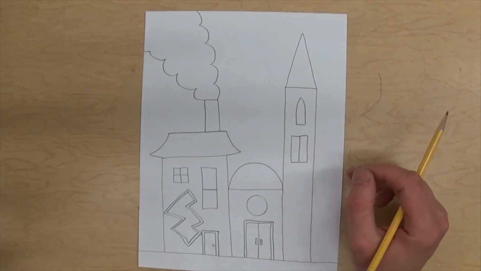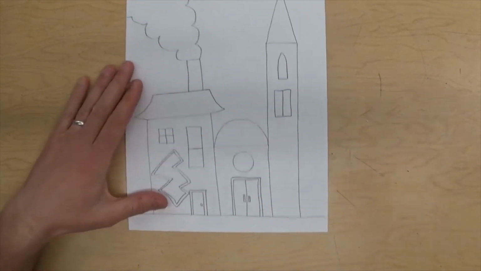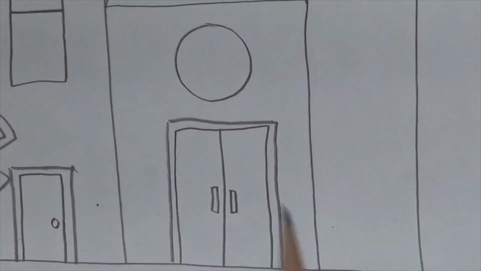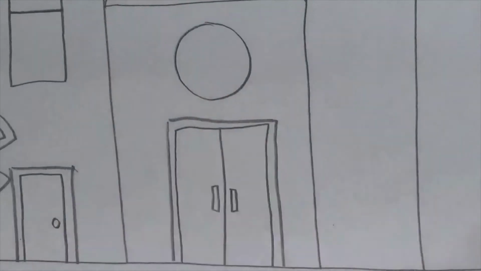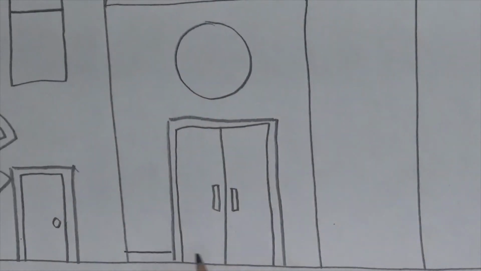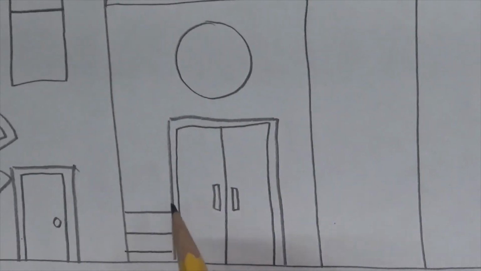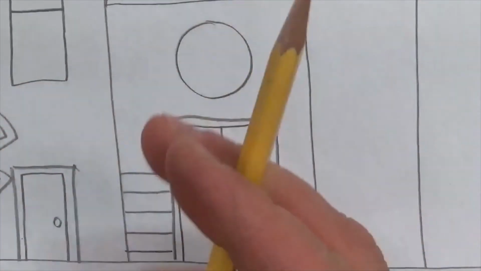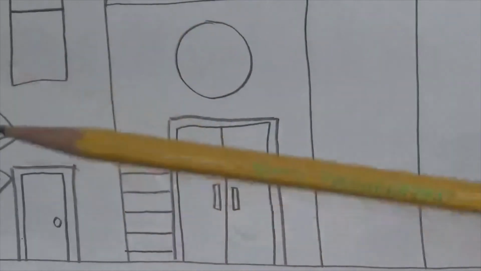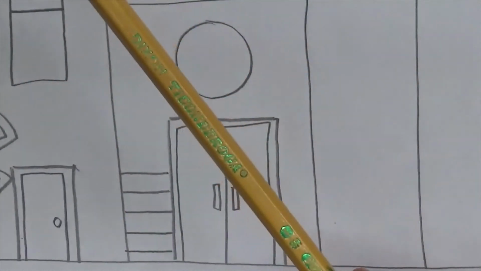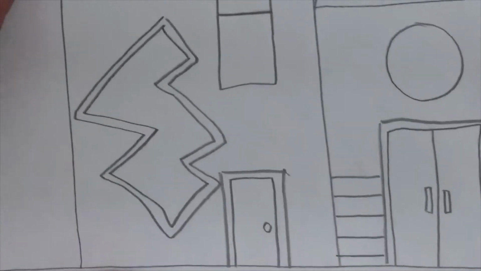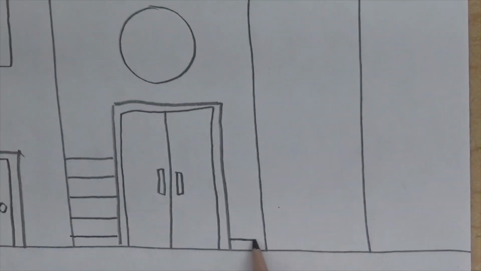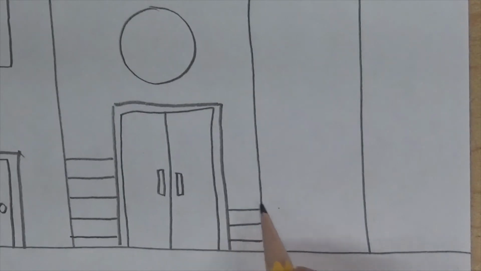What about bricks? What if we want to draw bricks? I'm going to zoom in and make this wall look like bricks. So I'm going to do lots of horizontal lines. Horizontal means flat like this. This is vertical. This is horizontal. And this is diagonal. We used lots of diagonal lines when we drew this crazy window. But now I'm using horizontal lines because I'm doing rows and rows of bricks.